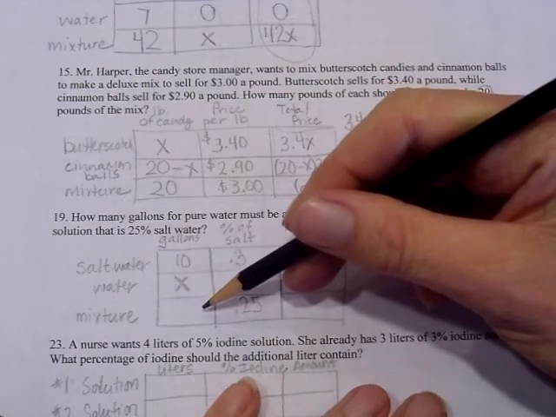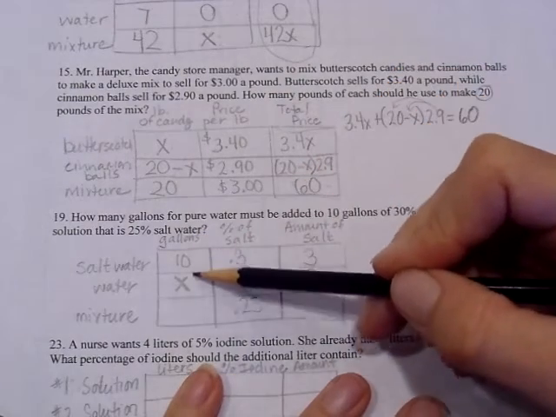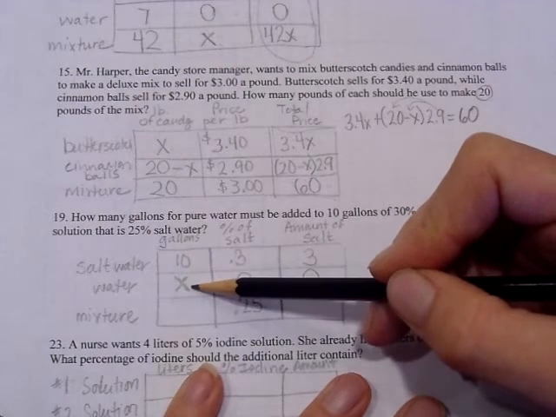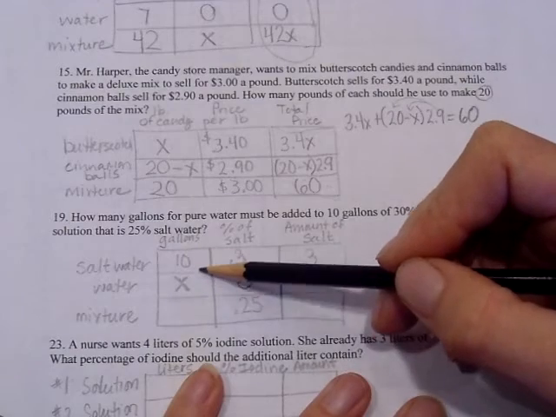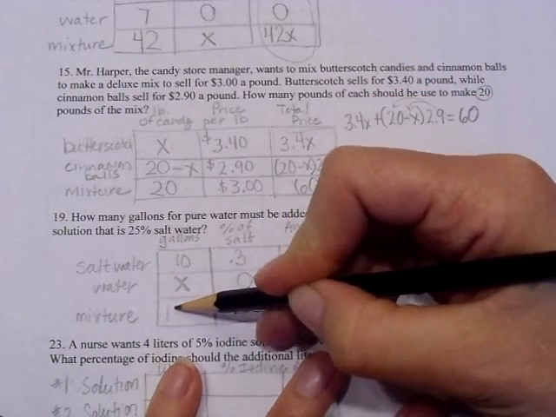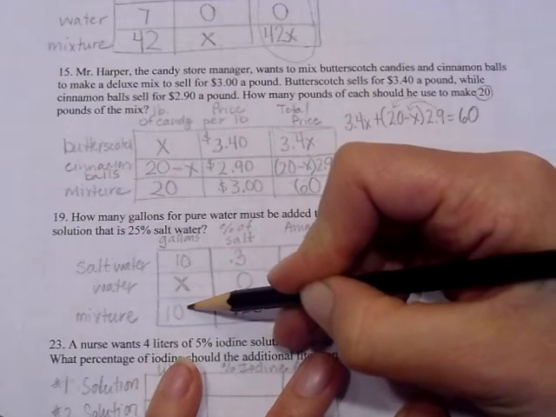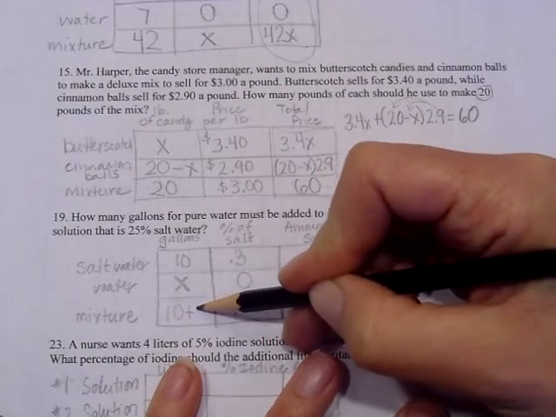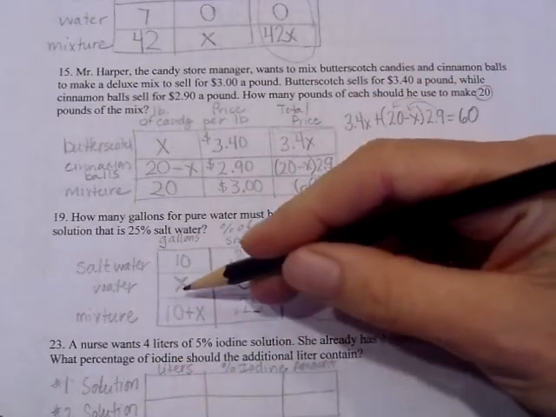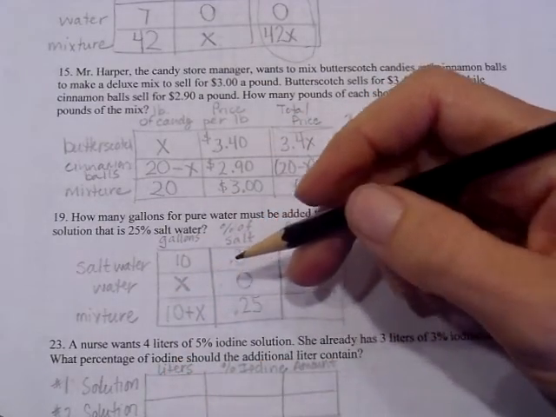Now the mixture. Well, the amount of mixture here will be this and this combined, right? Whatever gallons of each of these combined. So we can write this mixture. We don't know what it is, but we do know it's 10 plus whatever x ends up being for the water. That will be our total gallons of the mixture.